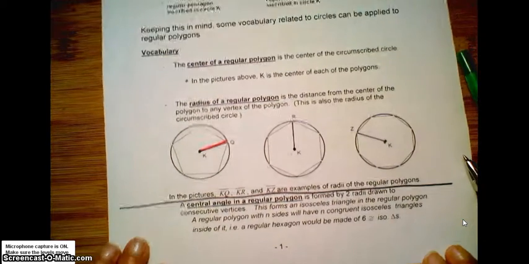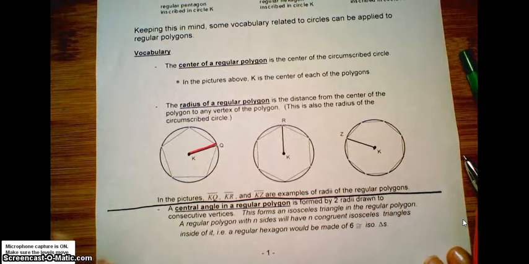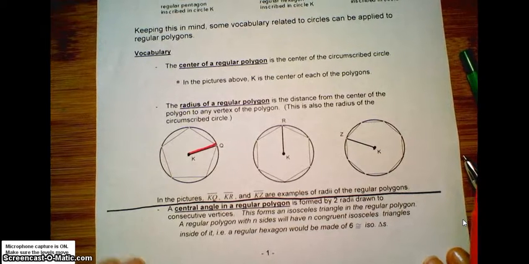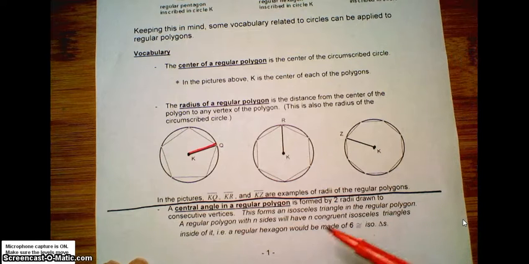Okay, the next vocabulary word is central angle in a regular polygon. Sorry, this should have been on the second page. A central angle is formed by two radii drawn to consecutive vertices. This is going to form an isosceles triangle in your regular polygon.